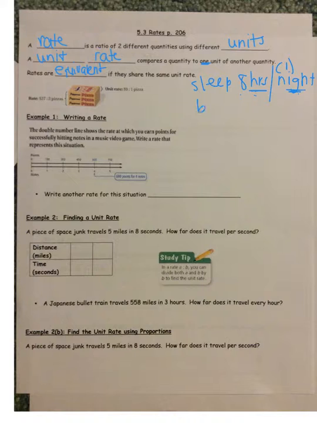Another example would be I blink 5 times per 20 seconds. My different quantities are 5 and 20, and my units are times versus seconds. I blink 5 times every 20 seconds. Another example would be I purchase 1 pizza for every 4 people. Units would be pizza to people, and I purchase 1 pizza for every 4 people.